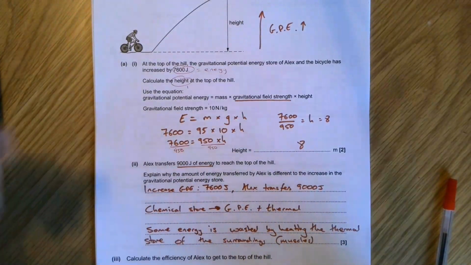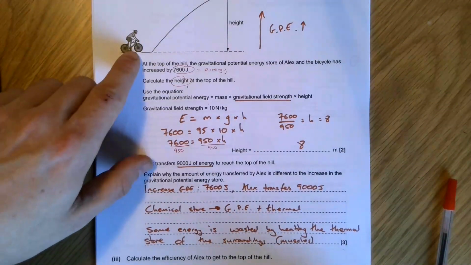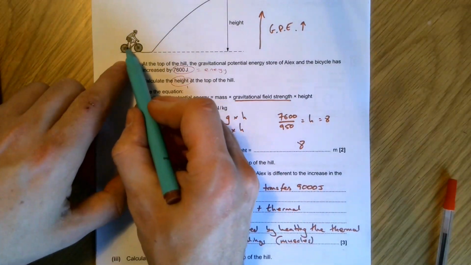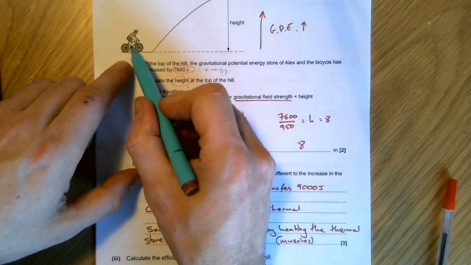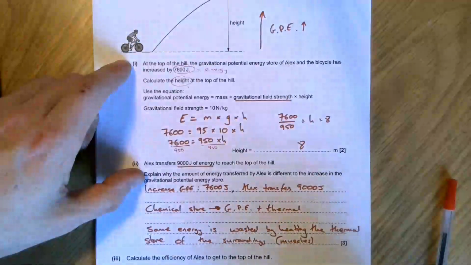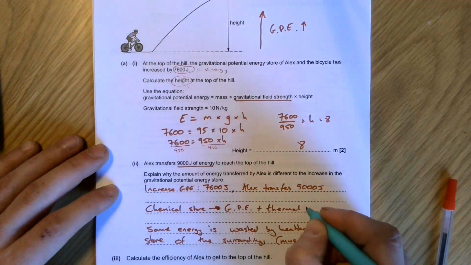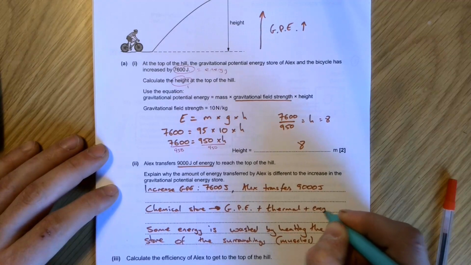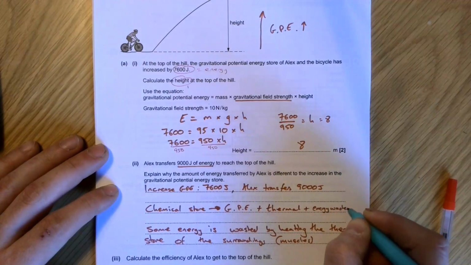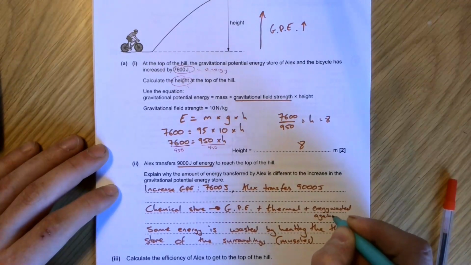And what else? Well, we're pedaling, there's going to be friction in the gears, there's going to be friction in the pedal itself, so it's not just thermal plus energy wasted against friction.